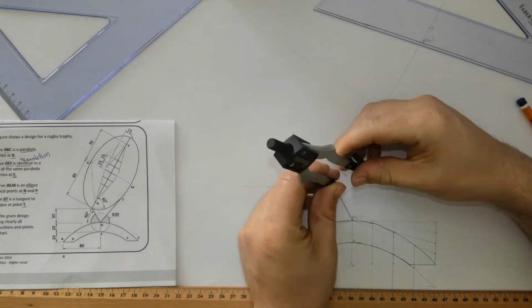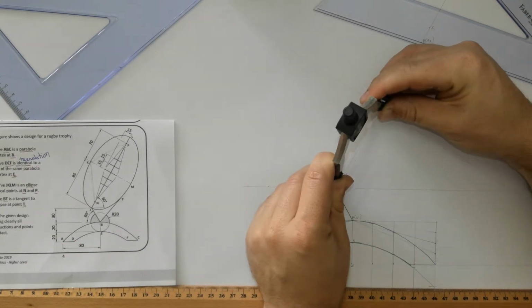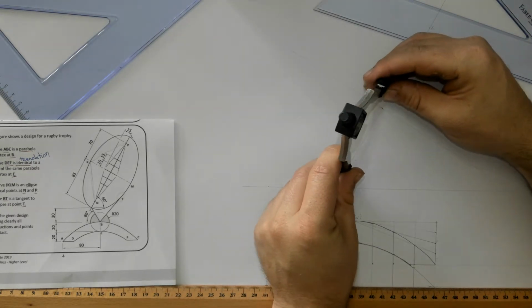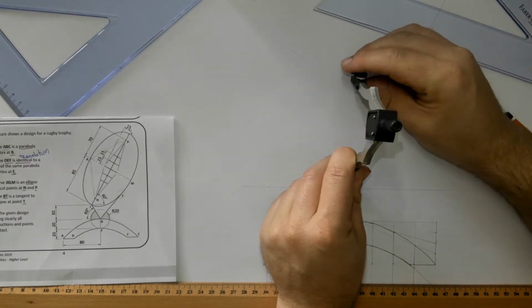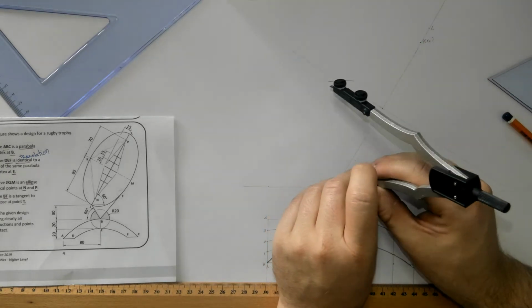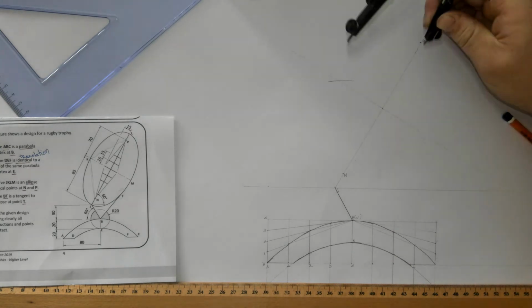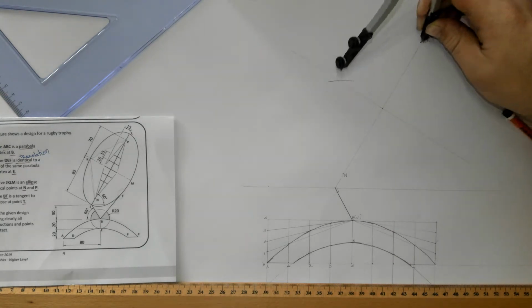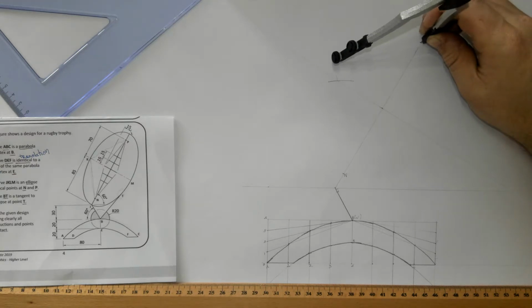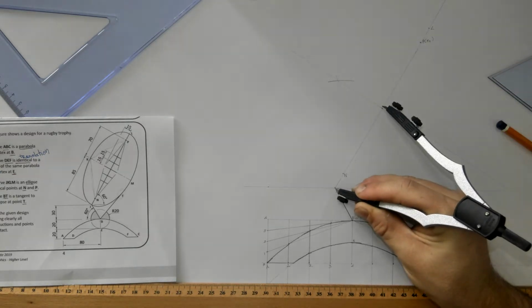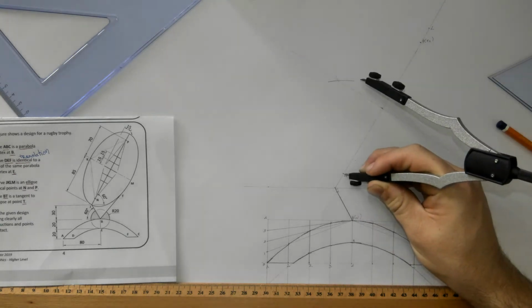So I'm going to set my compass to half the major diameter, and I'm going to swing from N. Where it intersects the minor axis is a point on the minor diameter, and if I put it from P there, they'd intersect together on the minor axis, so that would have to be right. So just to clarify, I took half the major and swung from N.